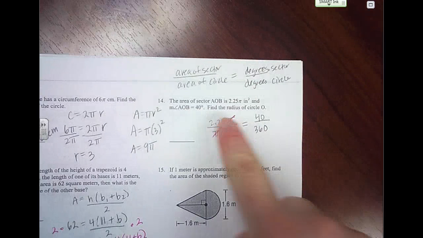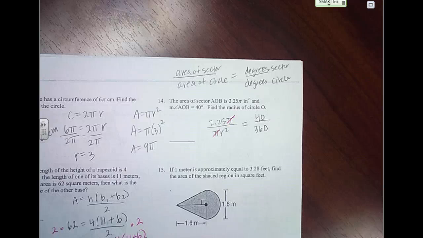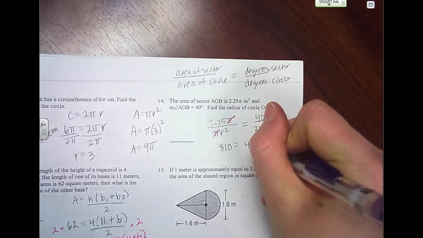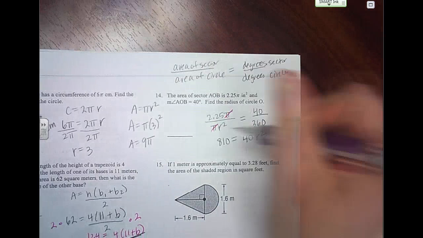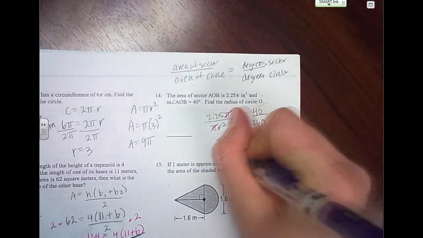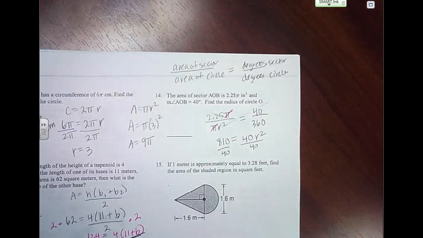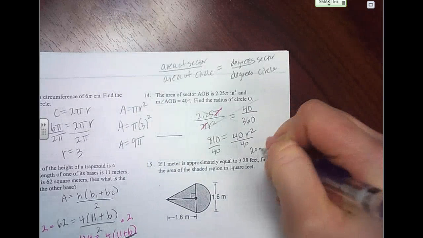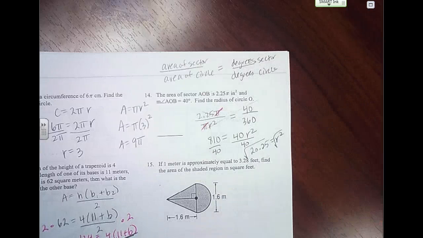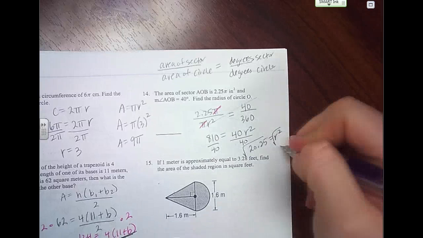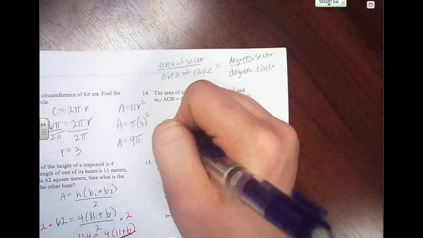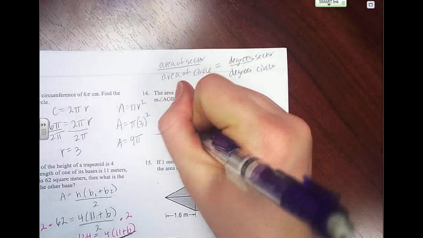So I'm going to cross multiply here. So 360 times 2.25 is 810 equals 40 r squared. So I cross multiplied, or butterfly, whatever you call it, divide by 40. So 20.25 equals r squared, and square root both sides. So the radius is 4.5 inches.